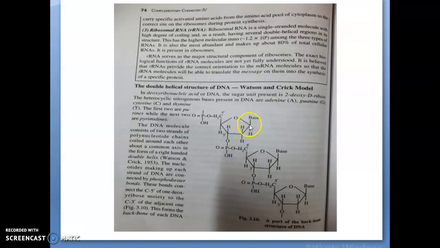You can see that this carbon is connected to the base. These are the polynucleotide strands of DNA, and C1 extends inward towards the helical axis.